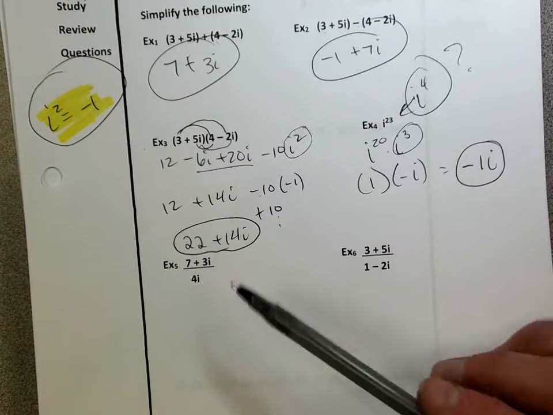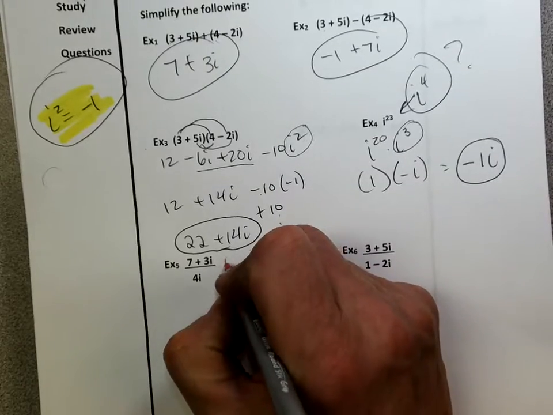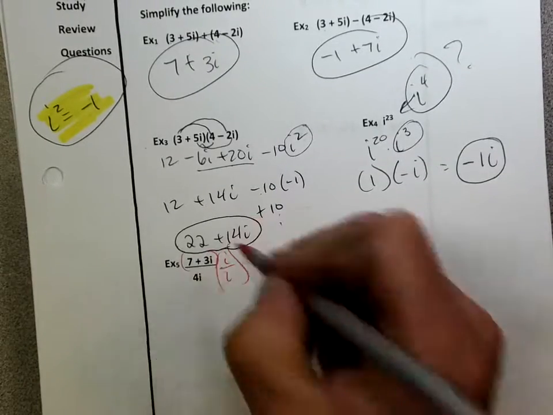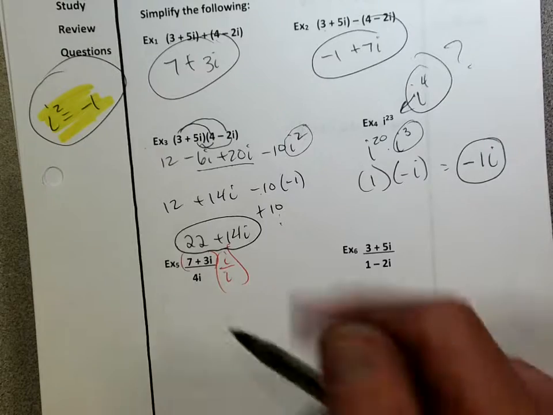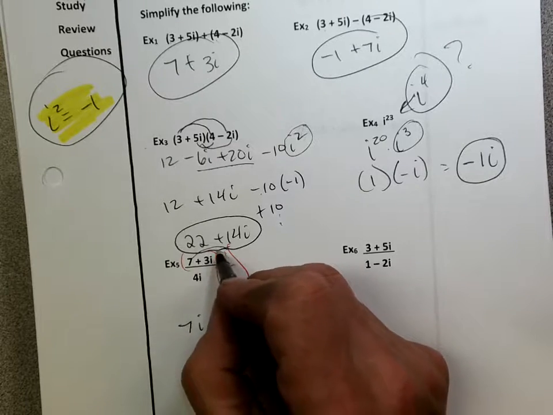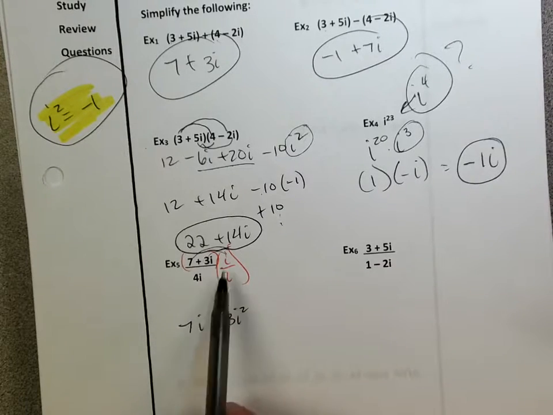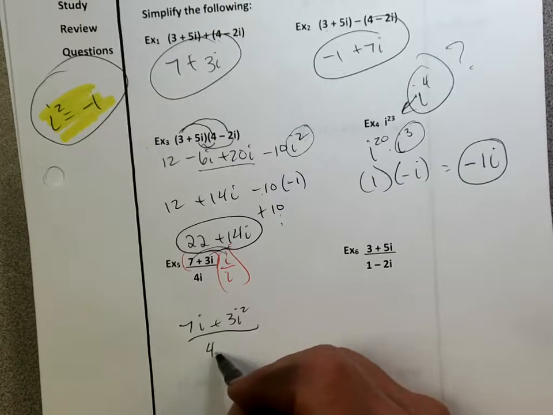In example 5, you're not supposed to have an i in the denominator, just like we talked about before with square roots. So what I'm going to do is multiply top and bottom by i over i, okay? If I need to get rid of the i in the denominator, I fix the problem with the problem. So in the numerator, I'll multiply and I'll get a 7i plus a 3i squared. Okay, you see the 7i plus the 3i squared, over a 4i squared.